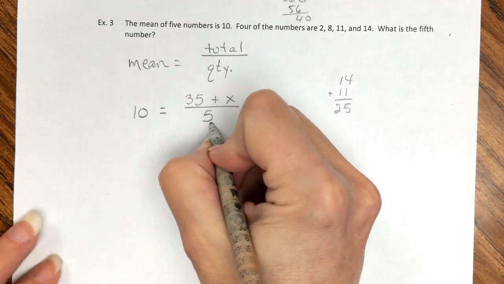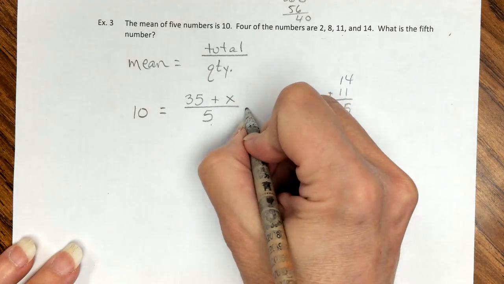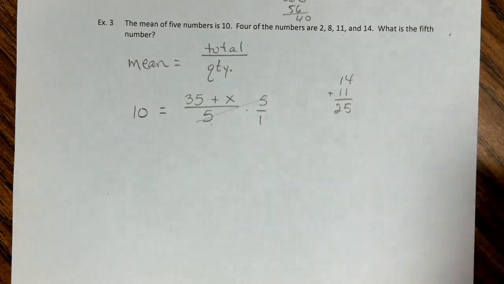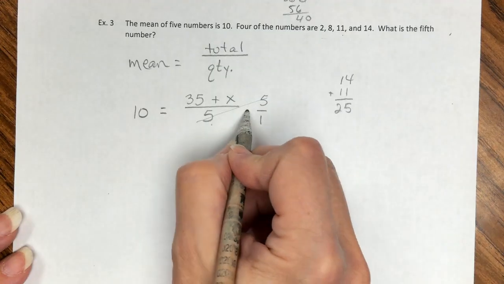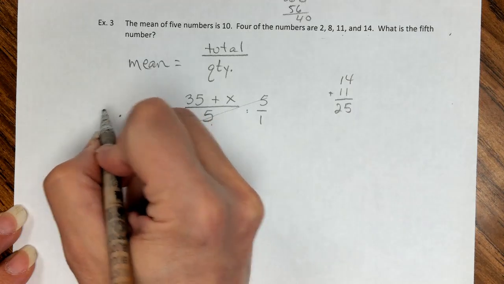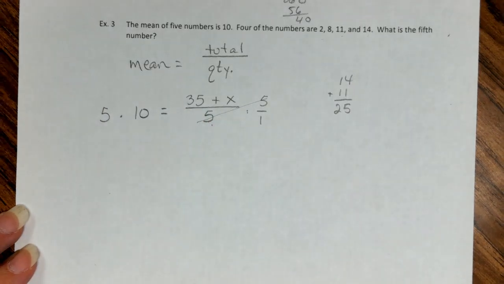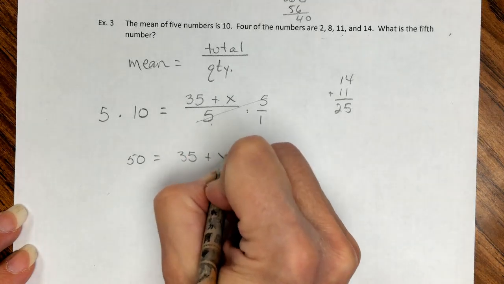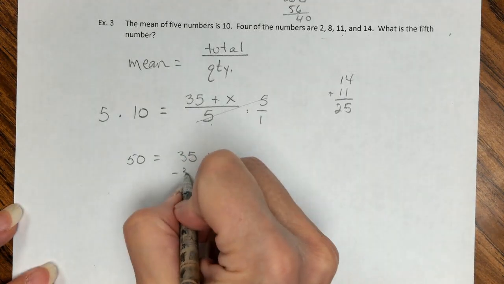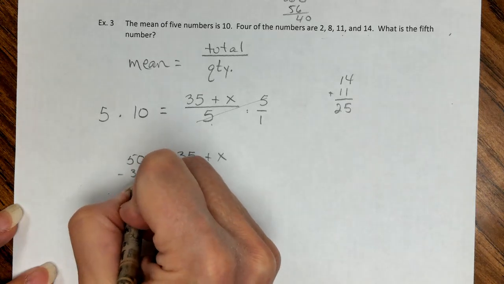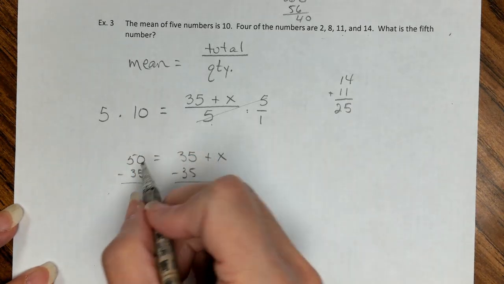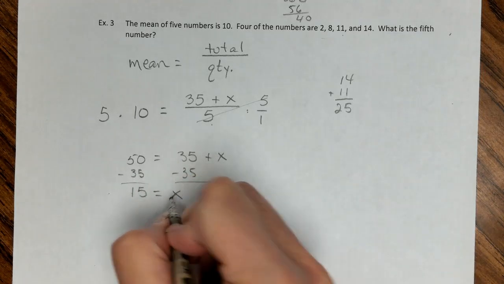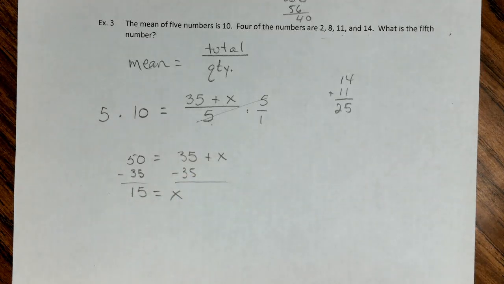So first, I don't want there to be a denominator, so I'm going to multiply both sides by 5 so they'll cancel. Whatever I do to one side, I must do the other. I multiplied 5 times the right side. I need to multiply 5 times the left side. So now I have 50 equals 35 plus x. Subtract 35, and we will have x by itself. Okay, looks like 15, 35, 45, 50. So the missing number is 15.